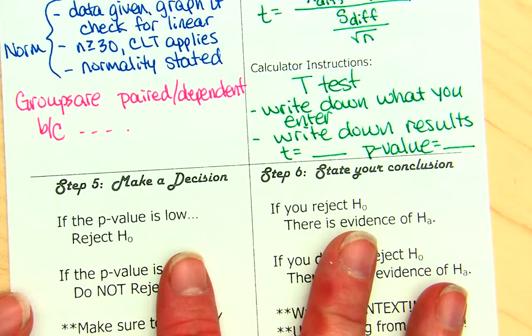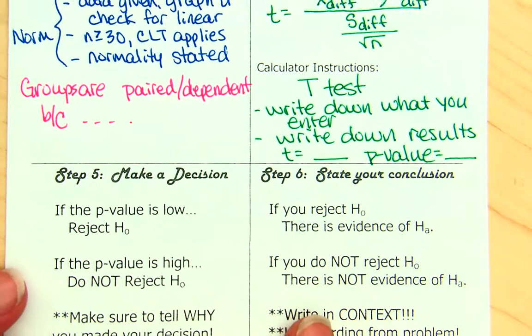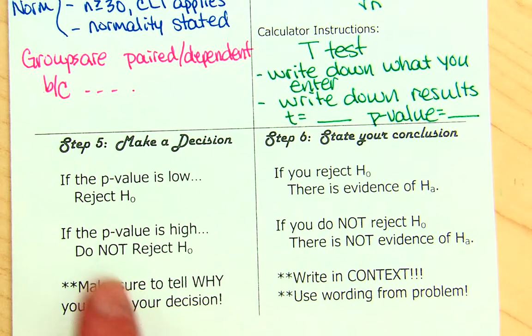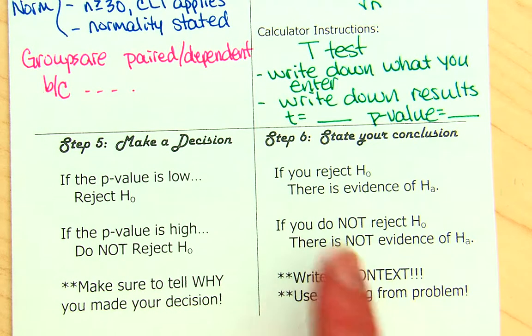Then steps 5 and 6 are exactly what we've been doing, so I wasn't going to have you write those out again because you know these things. You're either going to reject or not reject based on the p-value. And then there is evidence or there is not evidence based on whether you reject it. You guys should be good with that.